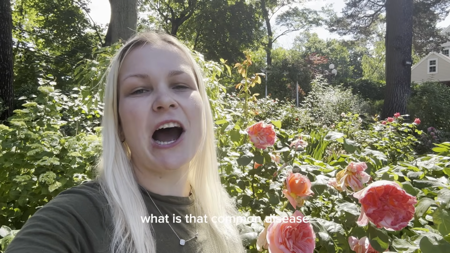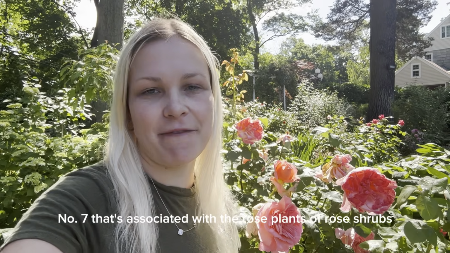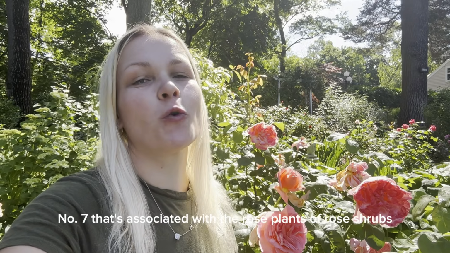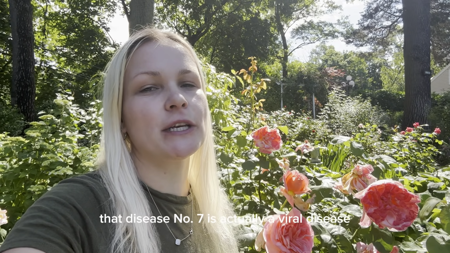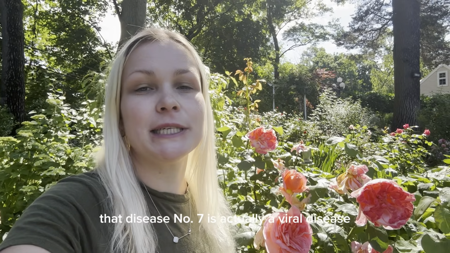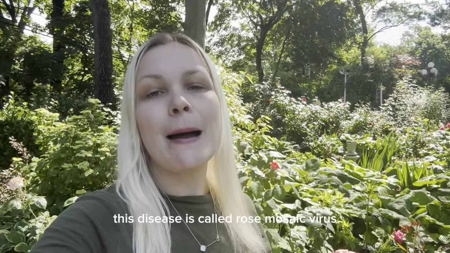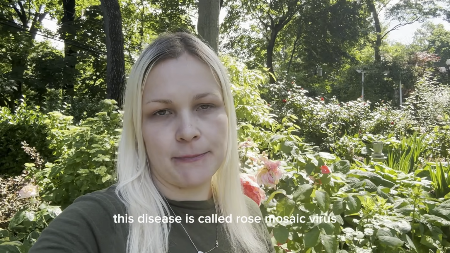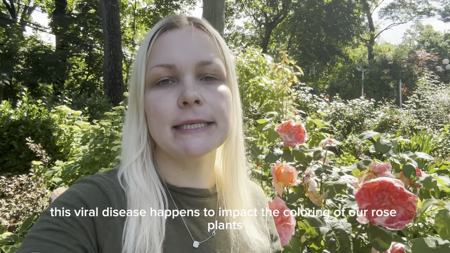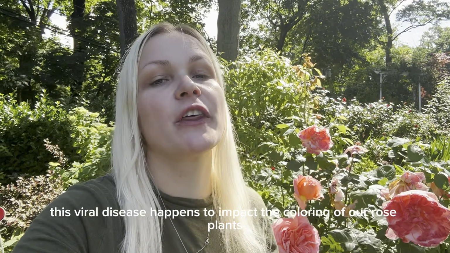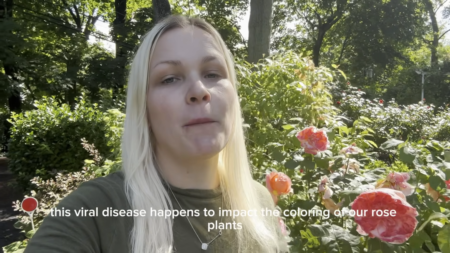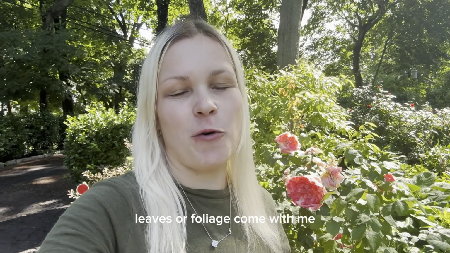What is common disease number 7 that's associated with rose plants or rose shrubs? That disease number 7 is actually a viral disease. This disease is called rose mosaic virus. This viral disease happens to impact the coloring of our rose plants' leaves or foliage.